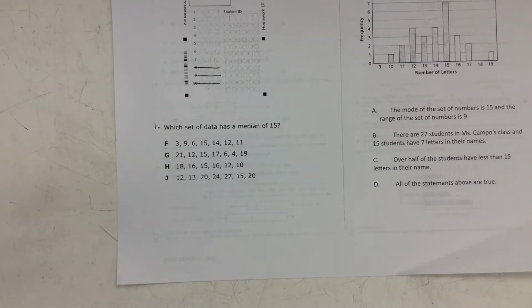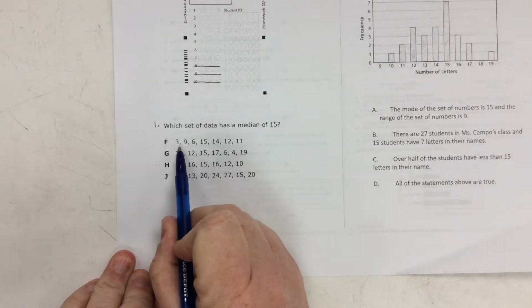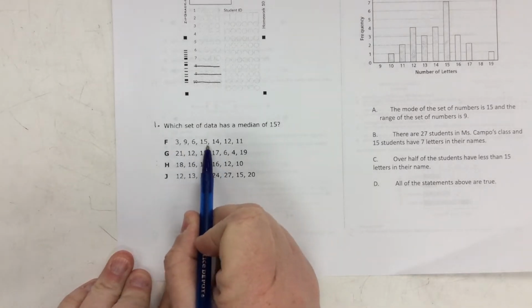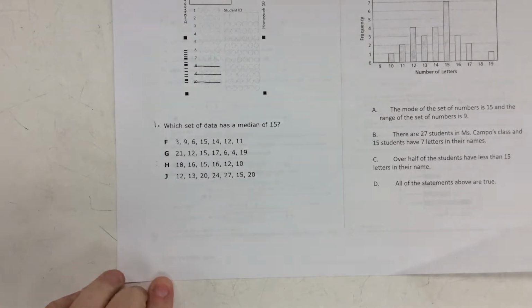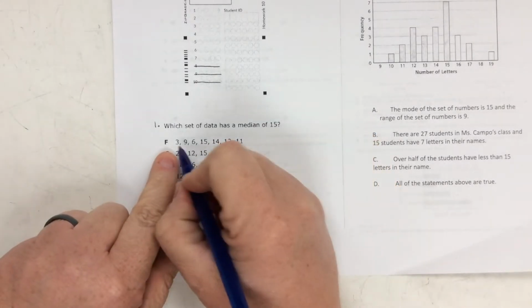Okay. So the first question was one of the most missed questions. Which set of data has a median of 15? All right. And a lot of people chose F because it was the fourth number out of 7. The problem is that it's not the middle number, not in numerical order. So I'm going to put these in order.